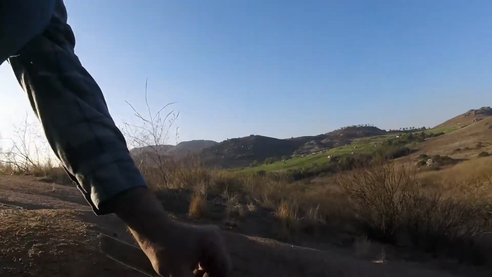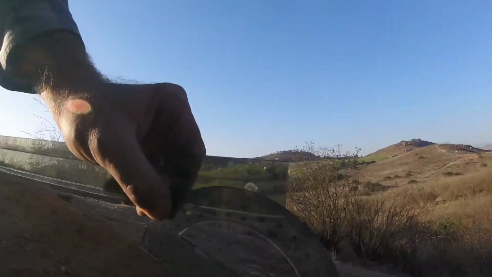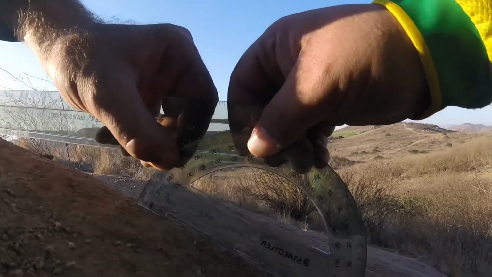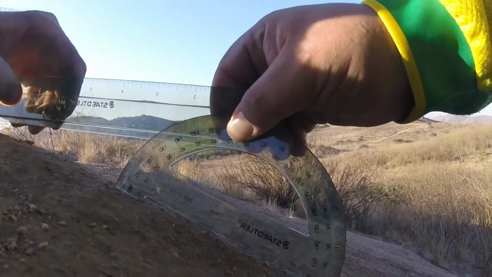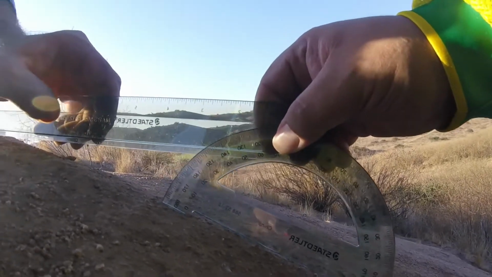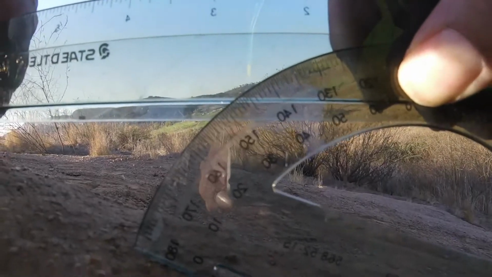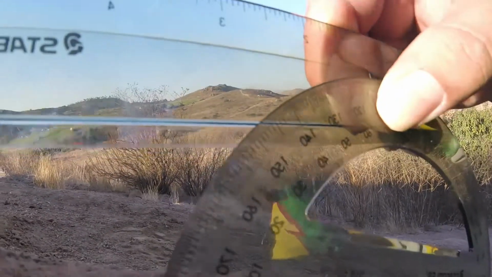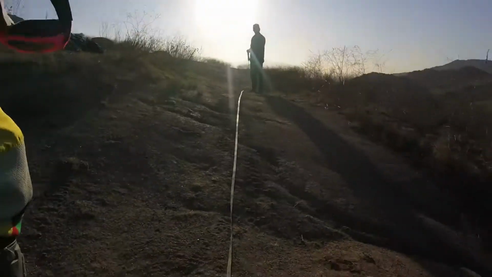All right, so the edge of the jump. Let's see here. Watch your finger. I got you. It's right about 32 or so. We'll see. 32. Yeah. 32. Okay.